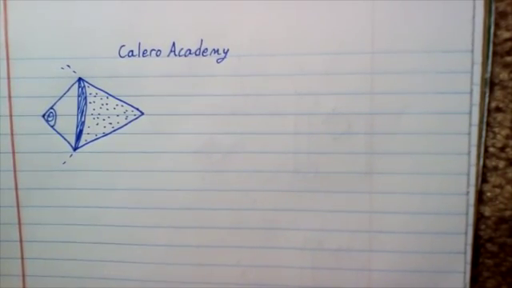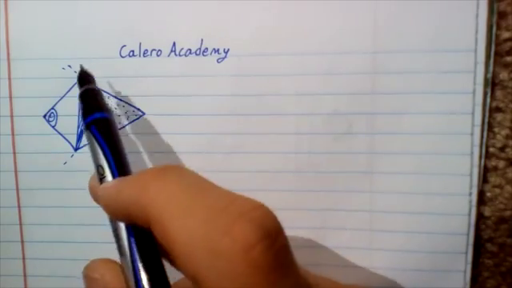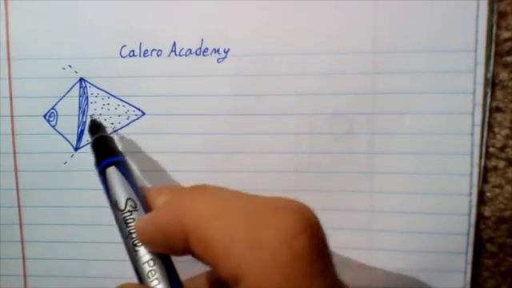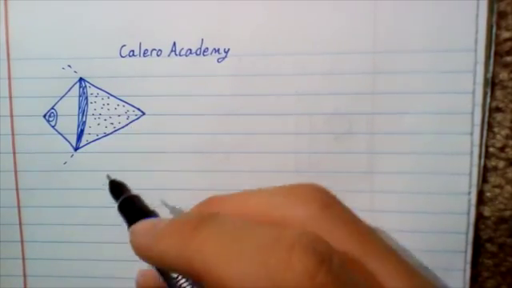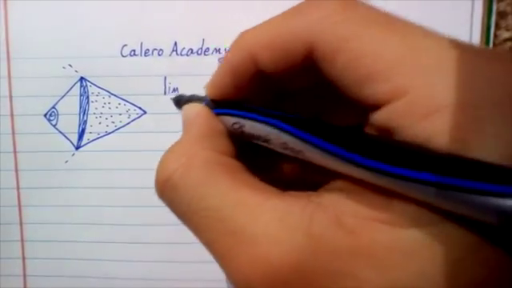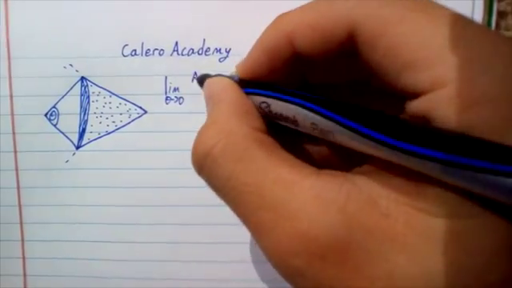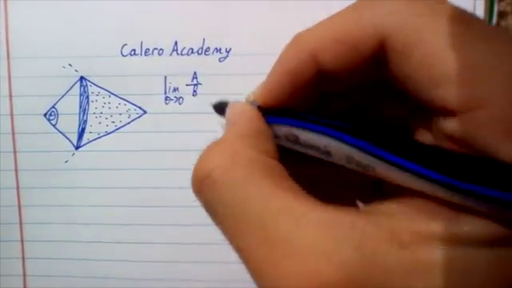Today, we will be investigating the second way to find the limit, as theta goes to 0, of these two areas. The shaded area over the dotted area. So we want to find the limit, as theta goes to 0, of the shaded area A over the dotted area B.